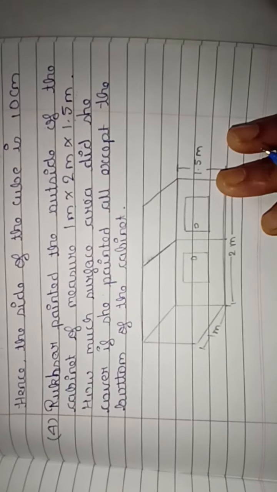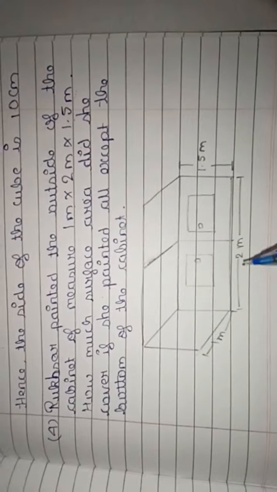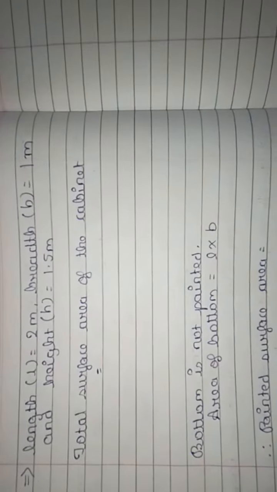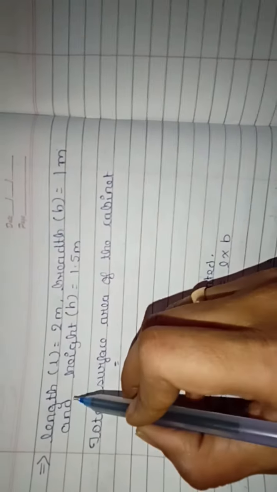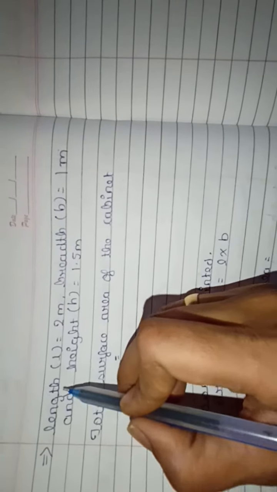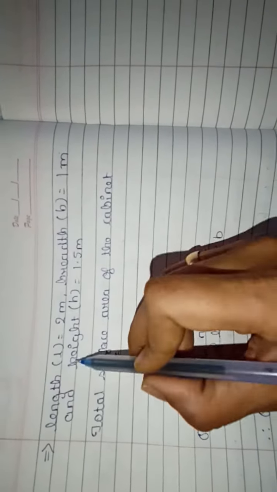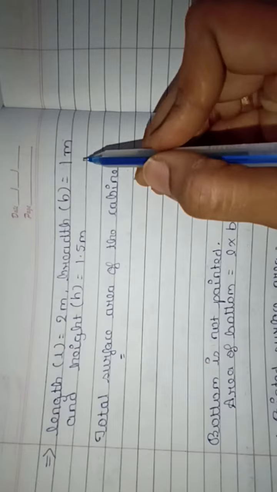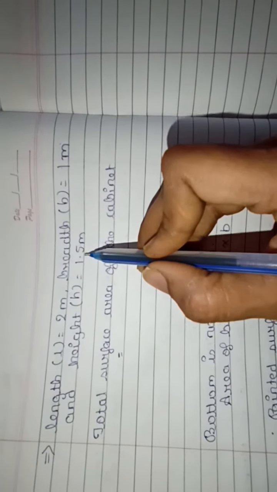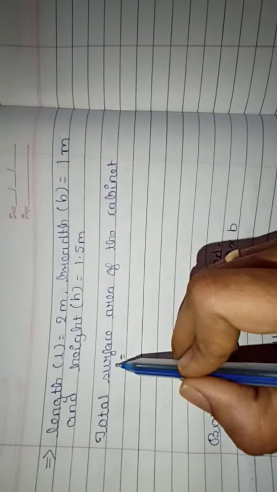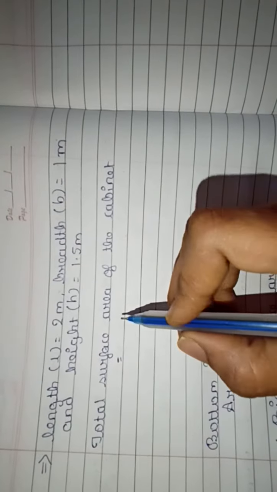So for this I am doing the total. First I will find out the total surface area of this cabinet and then I will subtract the bottom surface area. So first of all, what are the measurements that are given? Length, breadth and height. Length is 2 meter, breadth is 1 meter and height is 1.5 meter. Now, total surface area of this cabinet, this is a cuboidal shaped cabinet.